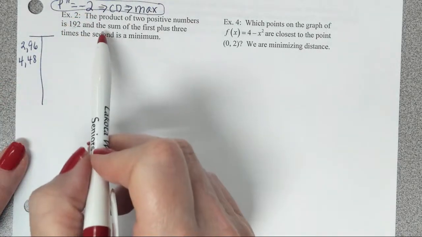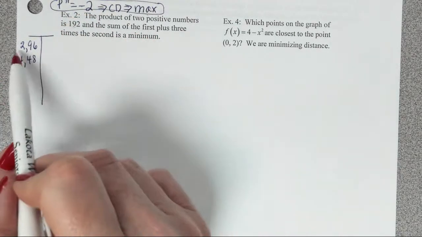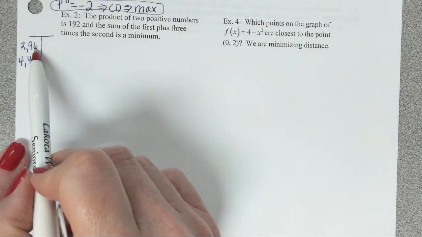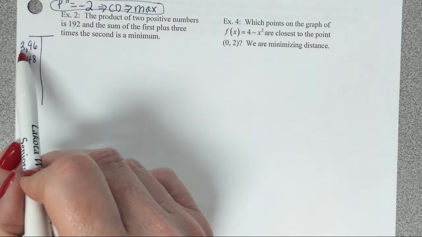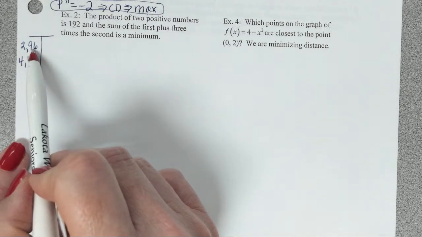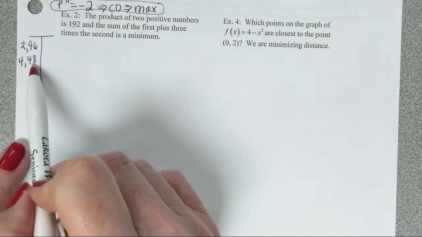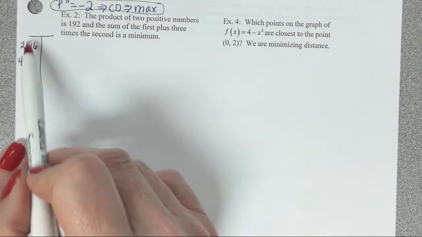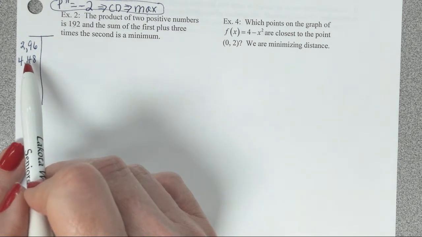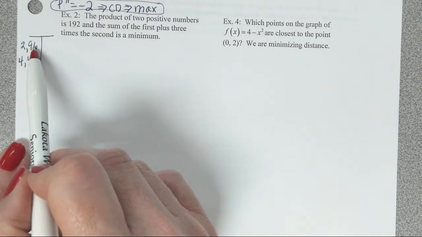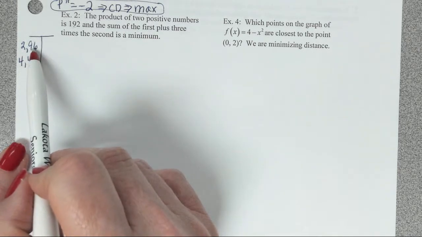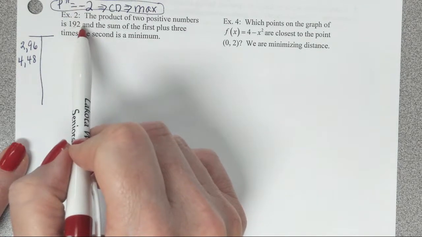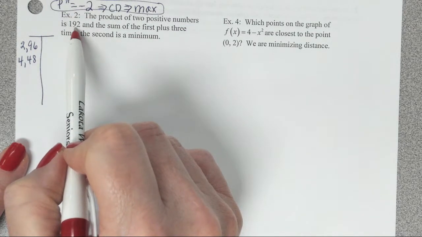Okay. It says that the sum of the first plus 3 times the second. I don't even really want to figure these out. It takes too long. I'd have to see what's 2 plus 3 times that. What's 4 plus 3 times that. And I want to have a minimum when I do it. How am I finding the second number? What am I doing with the first number to find the second, if they had to multiply to be 192?